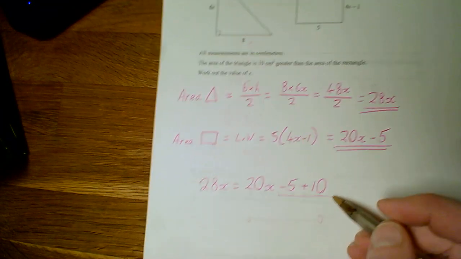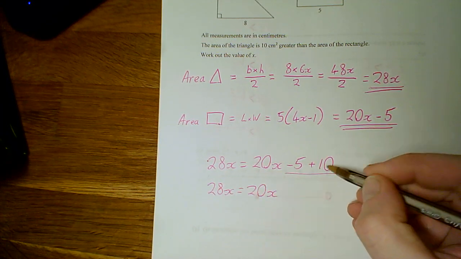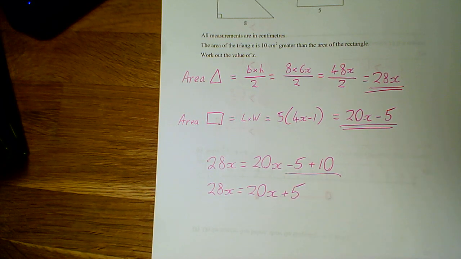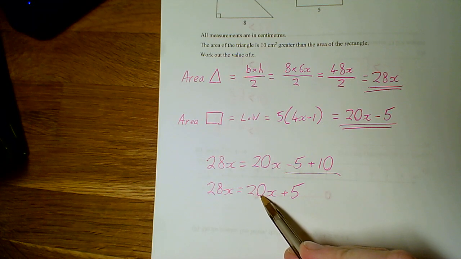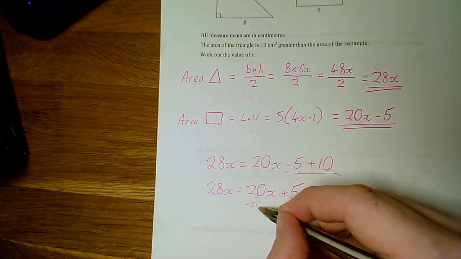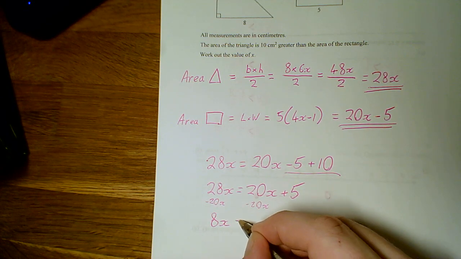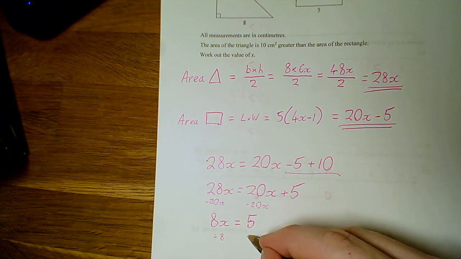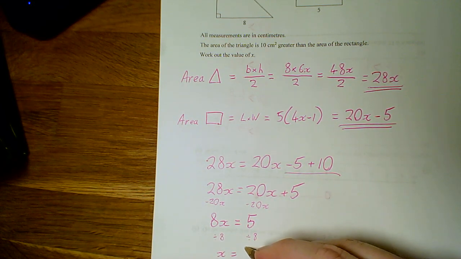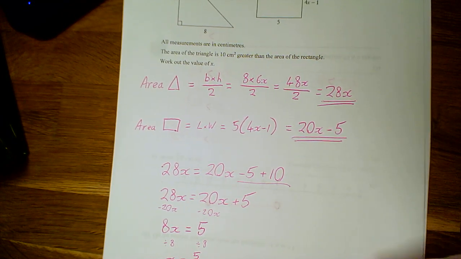I'm going to start by just combining those two things, make this a bit simpler. 20x plus 5. Next, I'm going to get my x's in the same place. I'm going to take away 20x from both sides. If you need to revise some solving equations, do so. I get 4x equals 5. Finally, to get x on its own, I'm going to divide both sides by 4. I get 5 over 4. So x is 5 over 4, or 1.25.